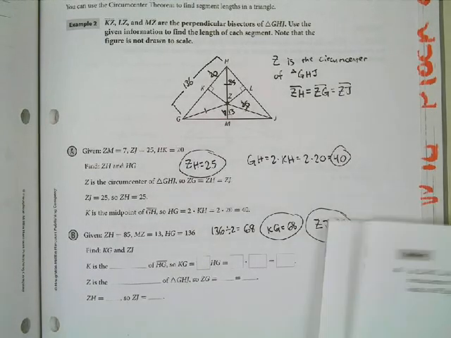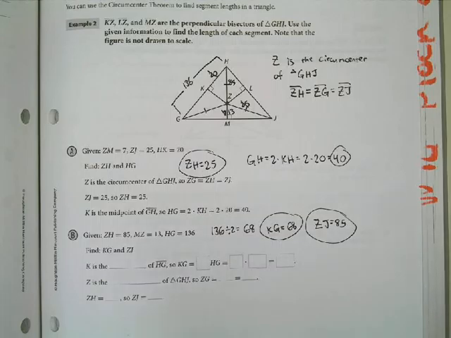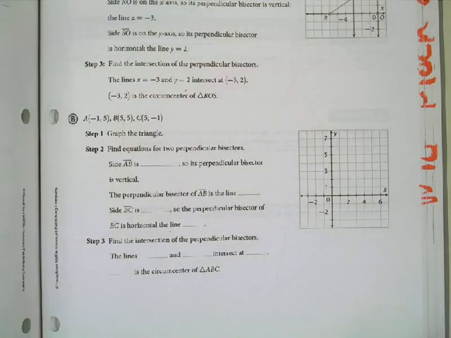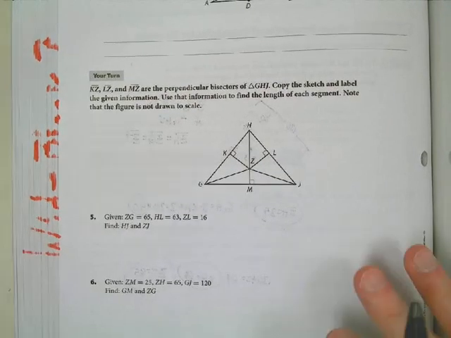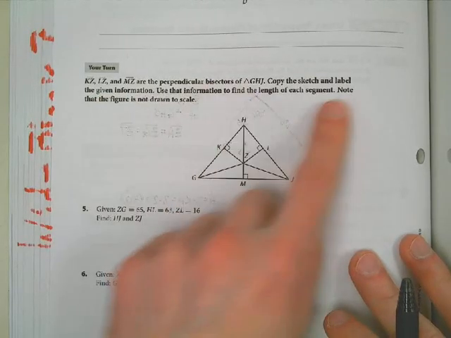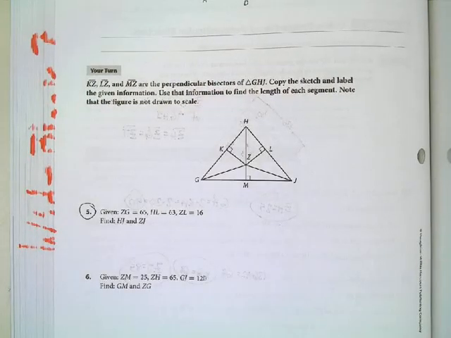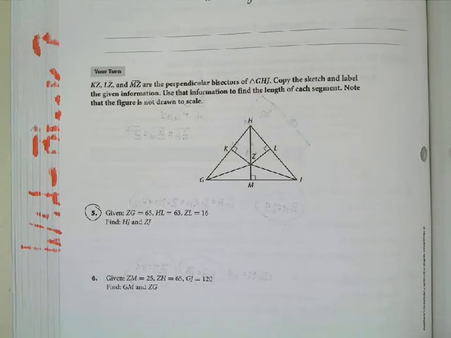All right, if not, I want you to turn the page and try number 5, please. Turn the page at the your turn there. Read the directions up here, and I want you to try number 5. Give that one a shot, please. You're given some information. I'd say label your picture too. Okay, label that picture.